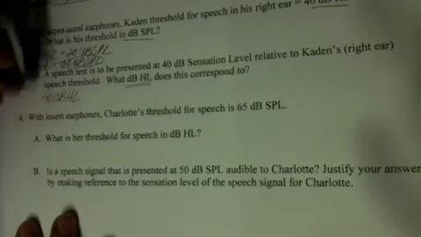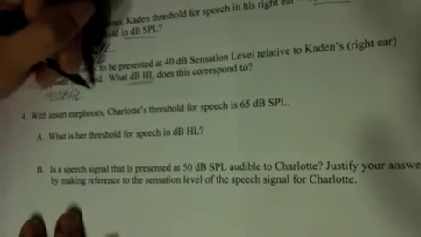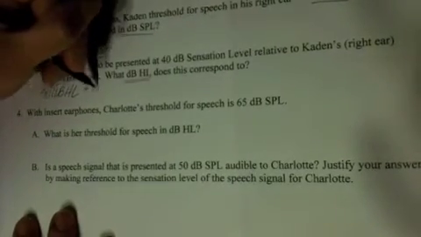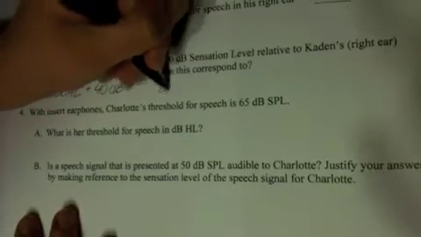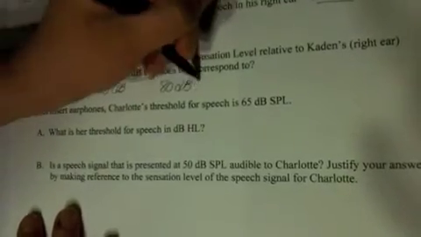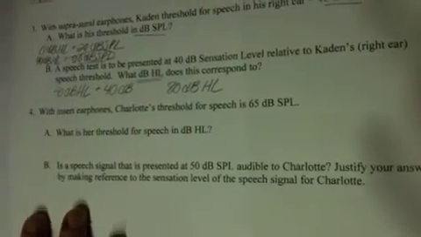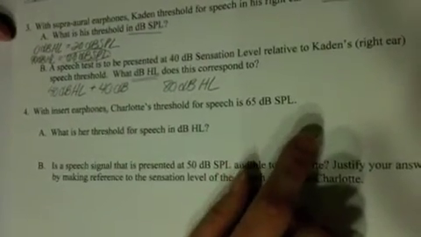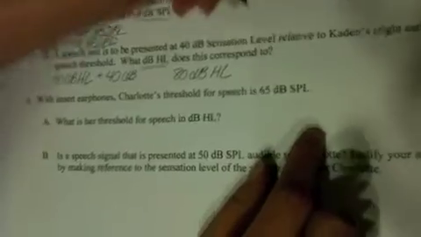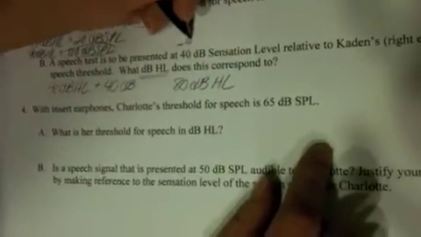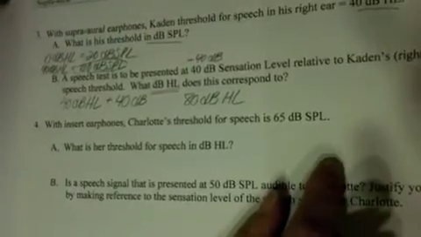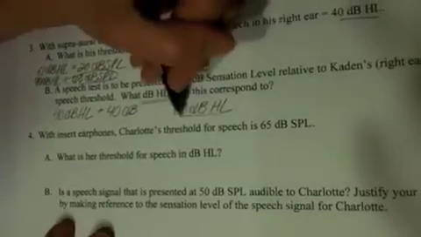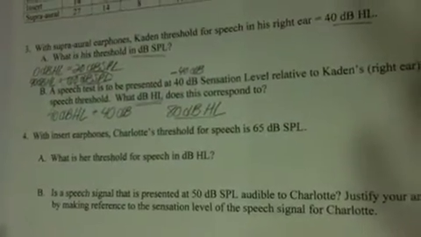So if his threshold is 40 dB HL and the sensation level of a signal is plus 40 dB, the dB HL level that corresponds to is simply 80 dB HL. It's not 0 dB. 0 dB would be if it was a negative 40 dB sensation level. And it's certainly not at a negative sensation level. So the answer in this case is 80 dB HL.